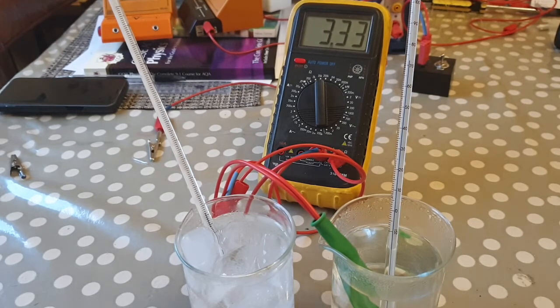You can almost think of a negative coefficient thermistor as being opposite to a light bulb, because if you think about a light bulb, as the light bulb gets hot, its resistance goes up. But with these things, as they get hot, their resistance drops, it goes down. Okay, so that is a thermistor. So I hope you understood that demo.